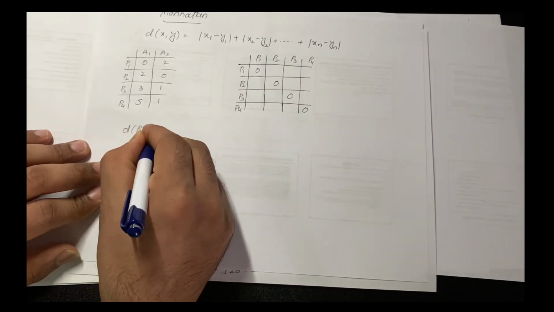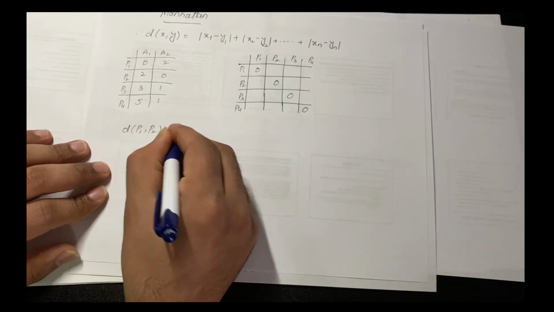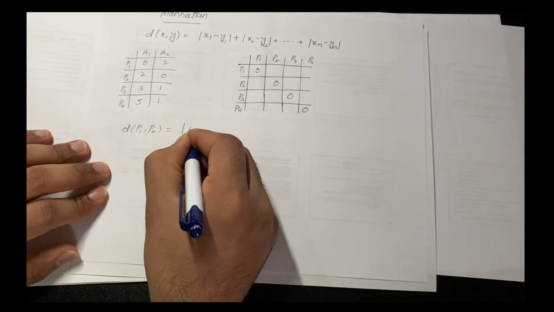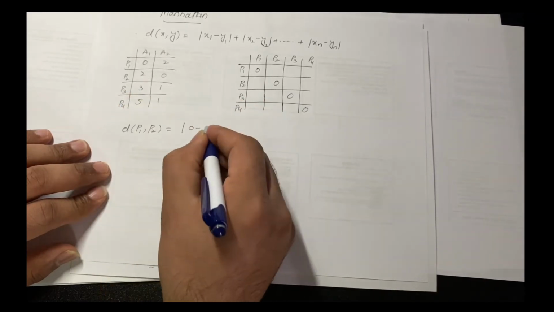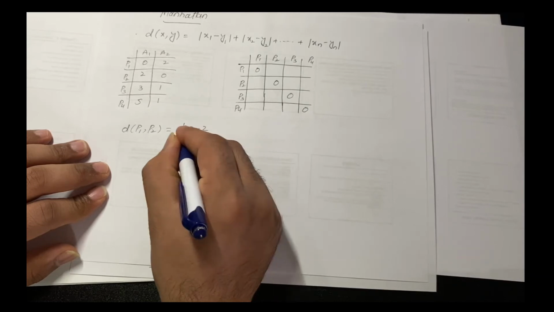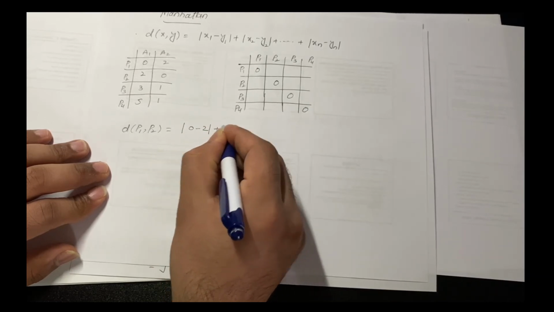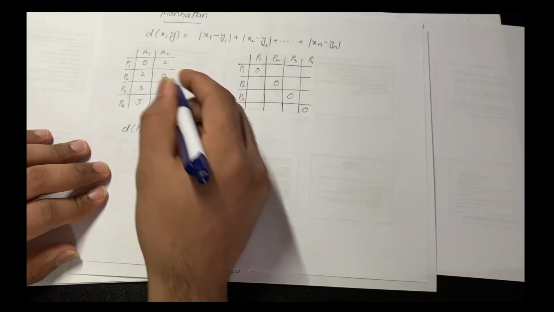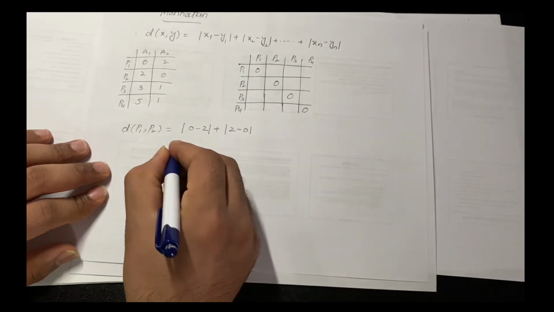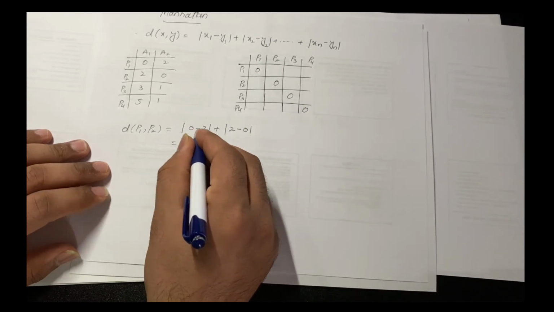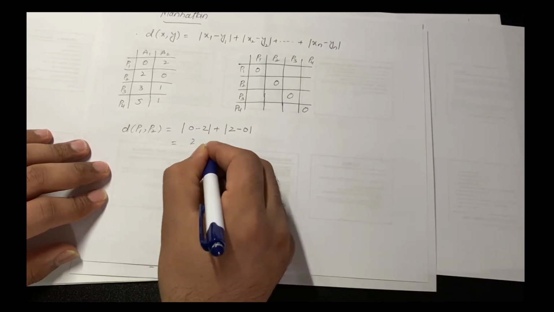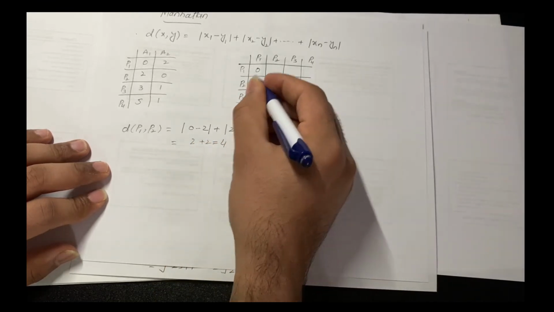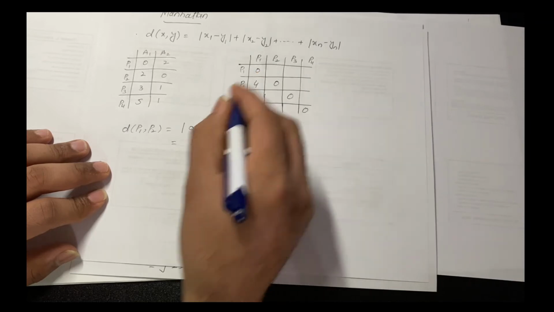We have the formula: x1 is 0 minus y1 is 2, this is absolute, plus x2 is 2 minus y2 is 0. So it will be 0 minus 2, because of absolute it will be positive 2, plus 2 is equal to 4. So p1 and p2 is 4.